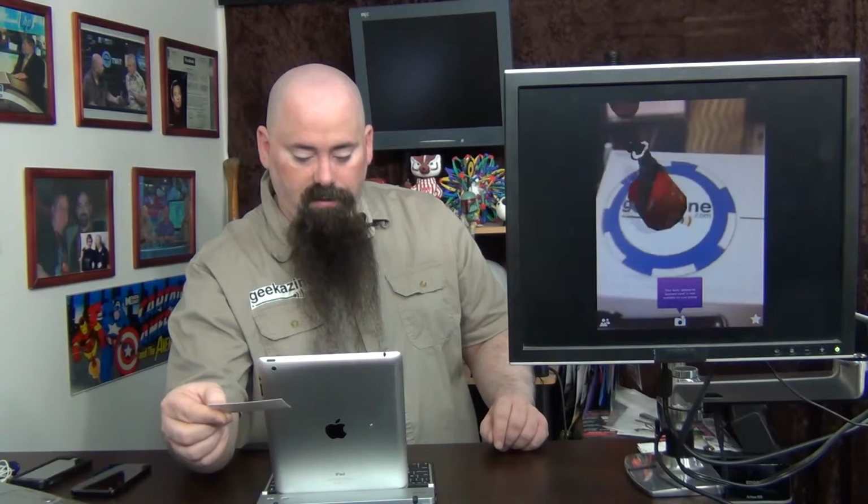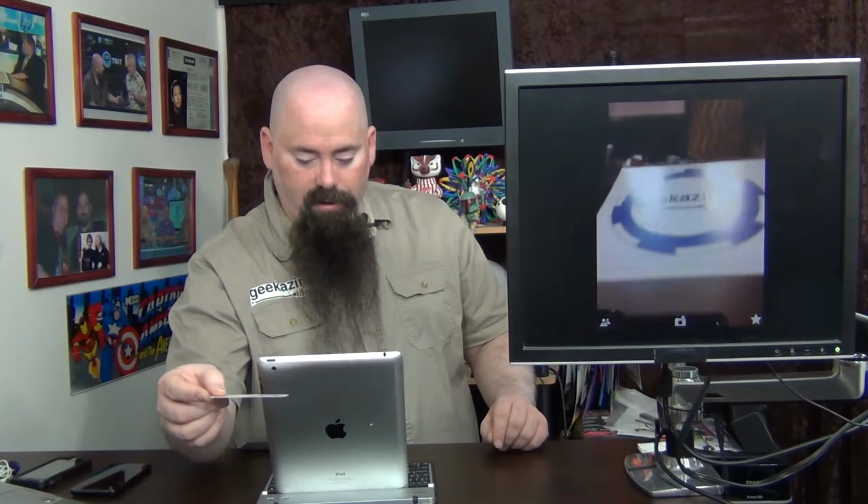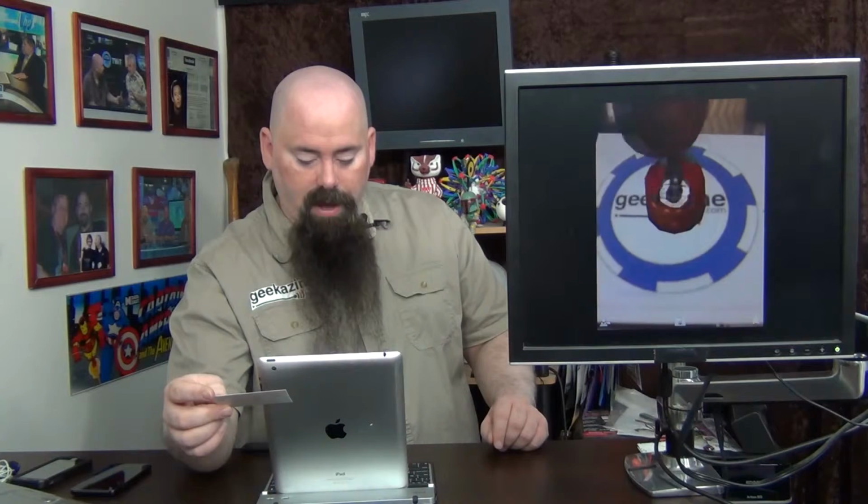Now, what's going to happen is I bring this card over here. The aura will start, and there's a seal on my business card. I can move my business card around, and that seal is going to move around as well. I go like this. As long as it can recognize it, it'll bring that seal back in. And I can do a lot of different things.